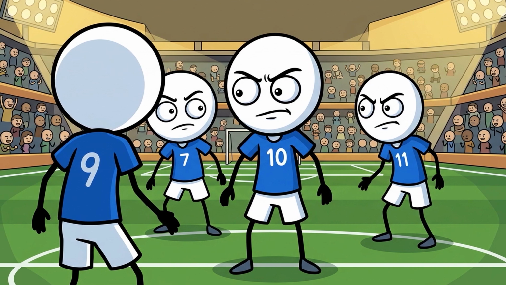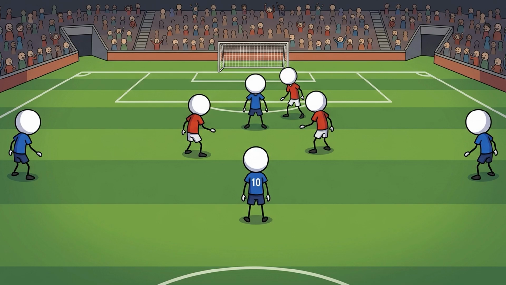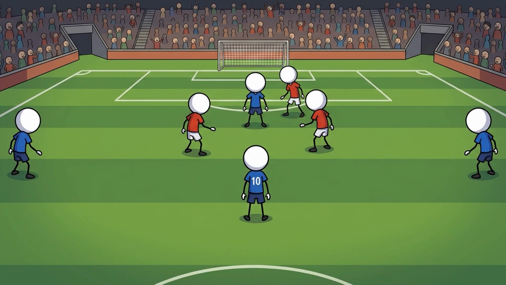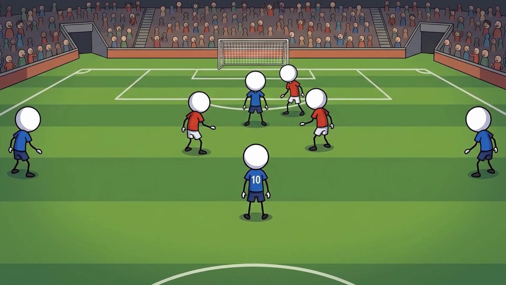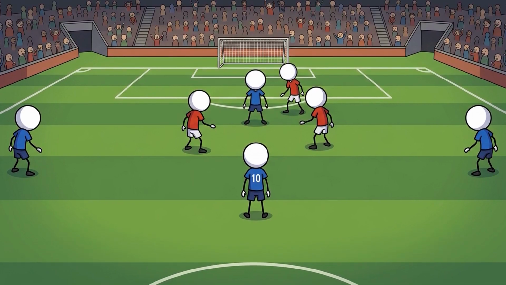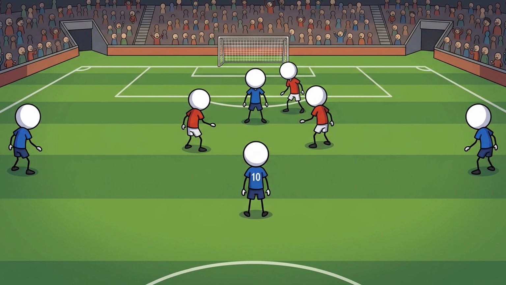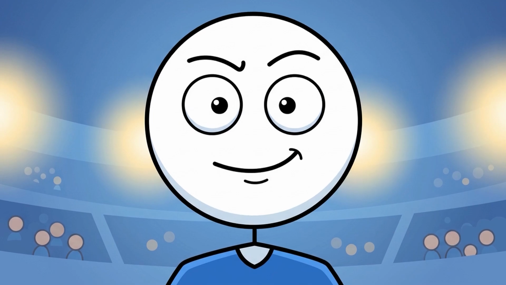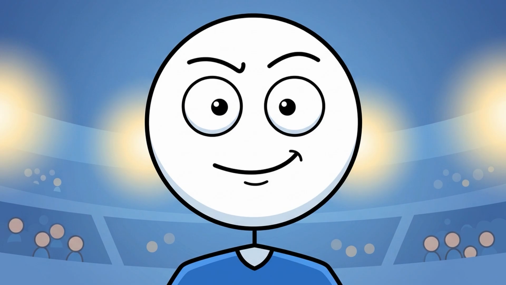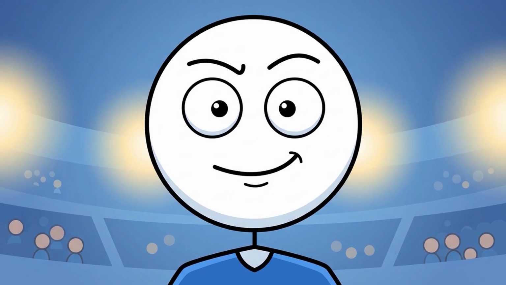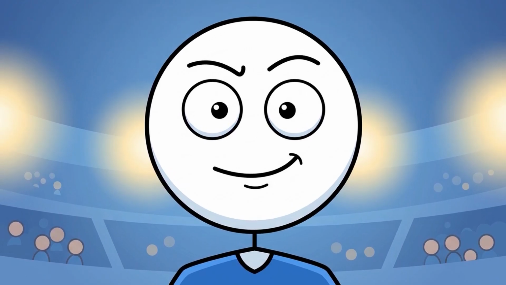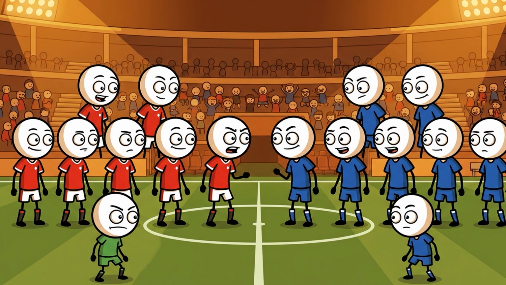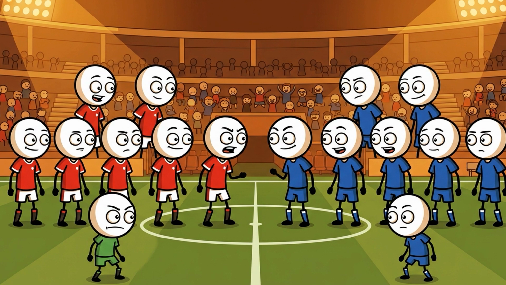In attack, the 3 players behind the striker usually include 2 wide players and a number 10. The wide players stretch the defense, the number 10 finds space between the lines, and the striker gives the team a focal point up front. The reason so many top clubs use the 4-2-3-1 is simple. It is balanced. It can press. It can counterattack. It can control possession. And it gives creative players freedom without leaving the defense completely exposed.